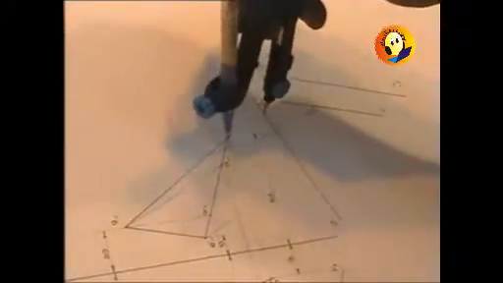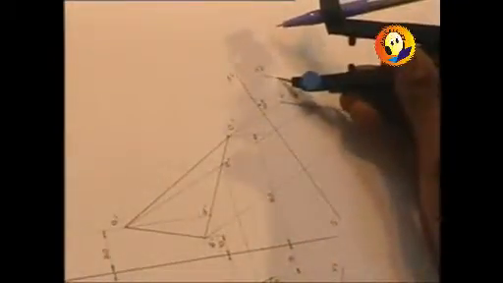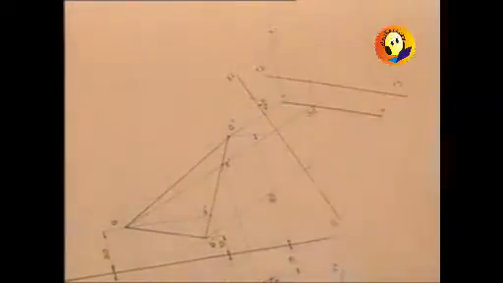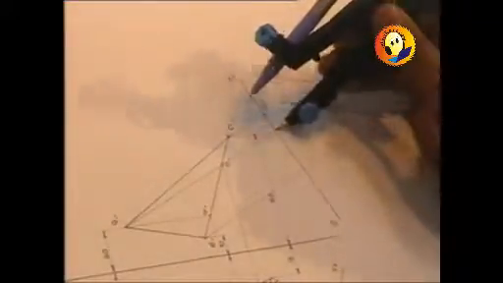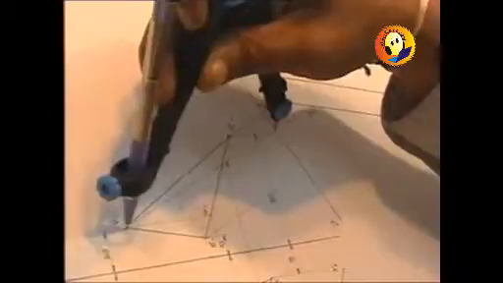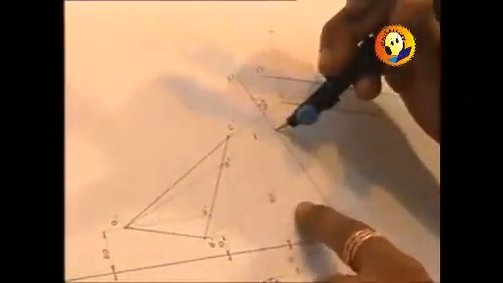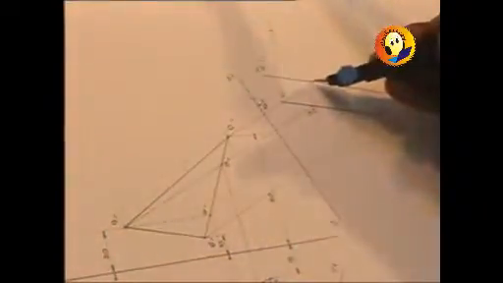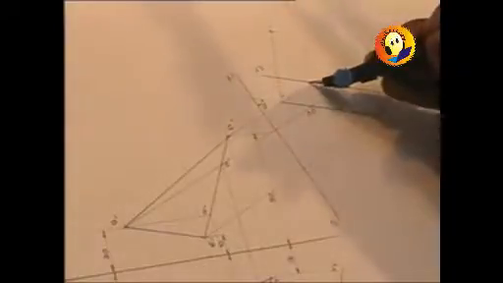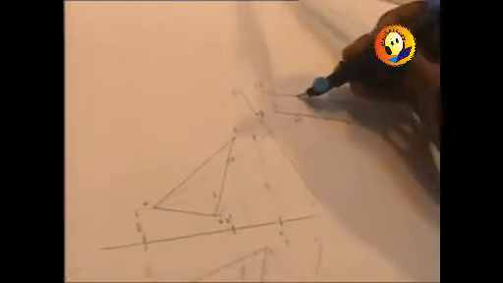So I am measuring the distance of point C dash, and from new XY transfer it on the respective projector. Similarly, for point A, take the distance of point A dash from previous XY, that is X2, Y2, and transfer it on the projector of A dash.